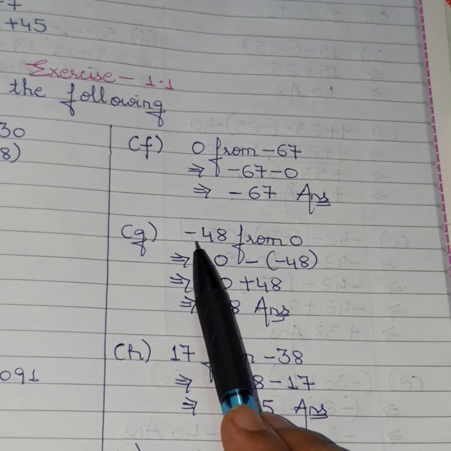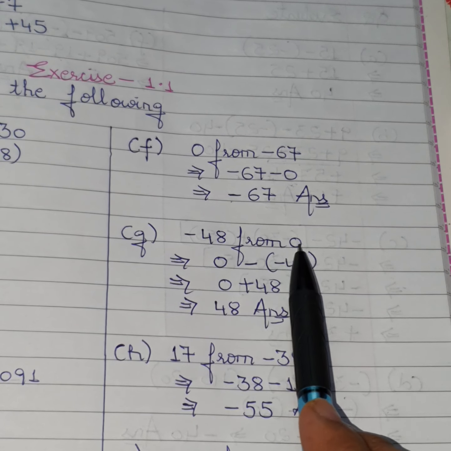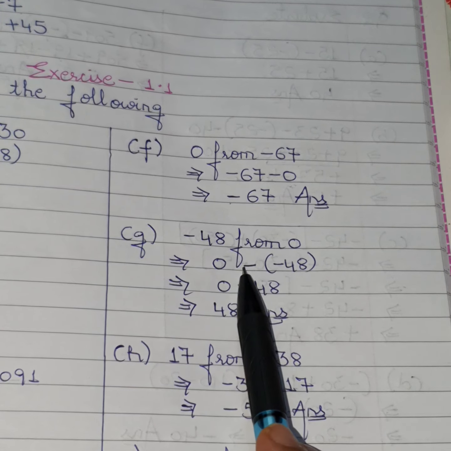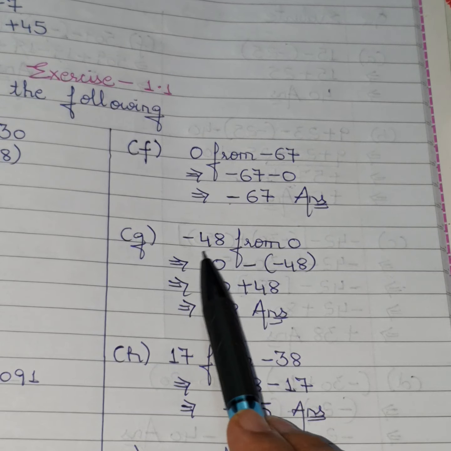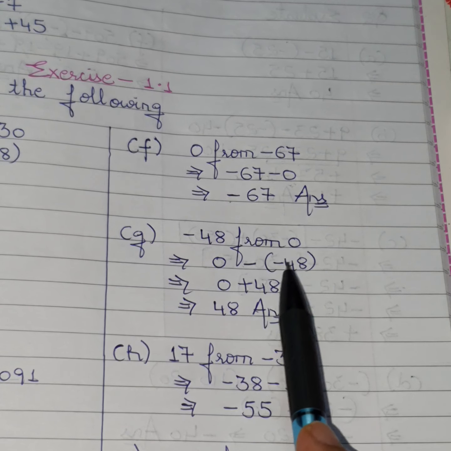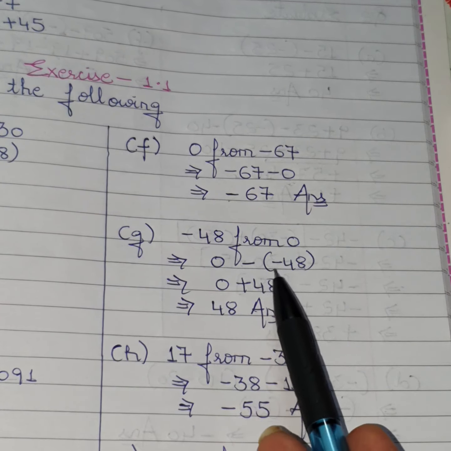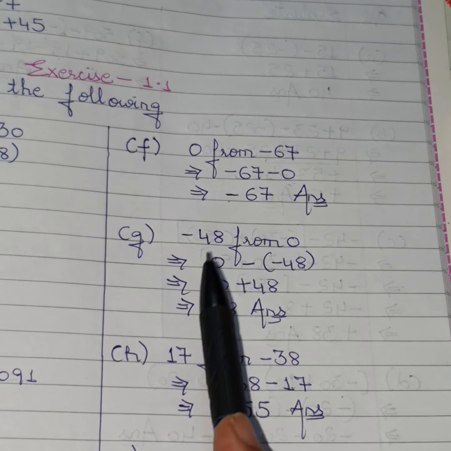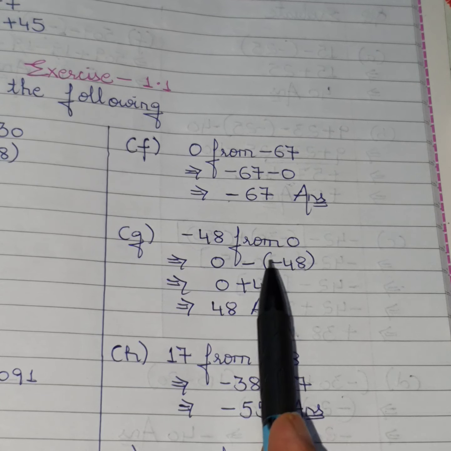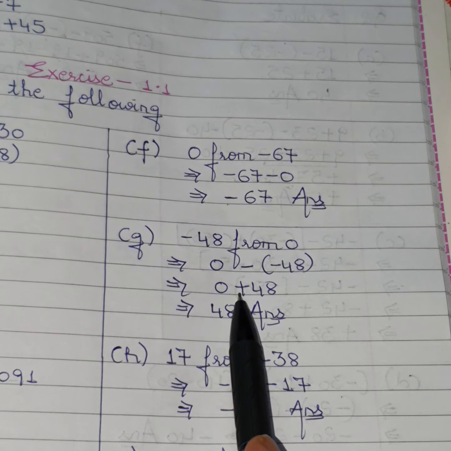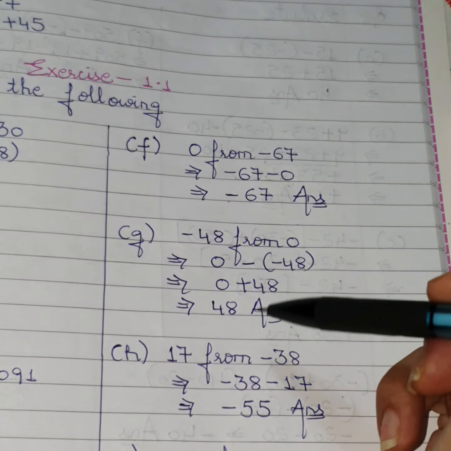Next, G part. Minus 48 from 0. Here 0 will come firstly, then the minus sign of subtraction, and then this will come in bracket: minus 48. Again, you can see a minus sign outside the bracket and a minus sign inside the bracket. So in the next step, directly it will become plus. Please don't get confused between these two rules.